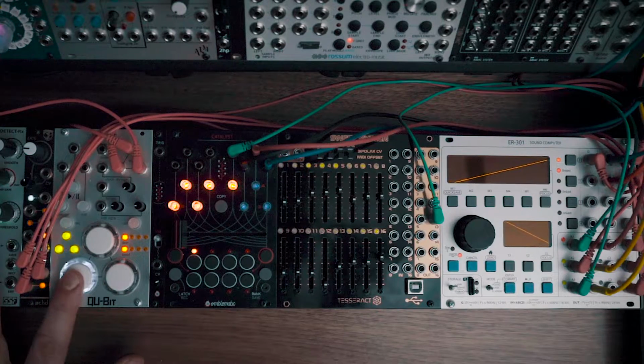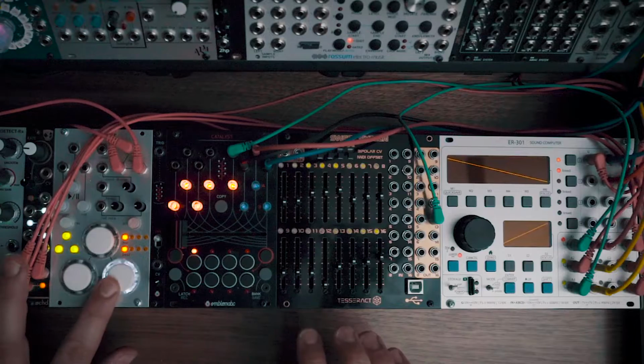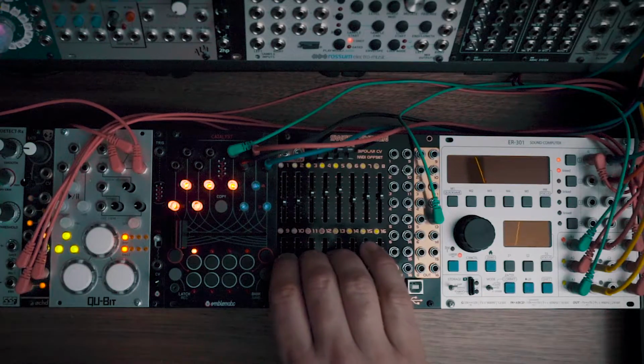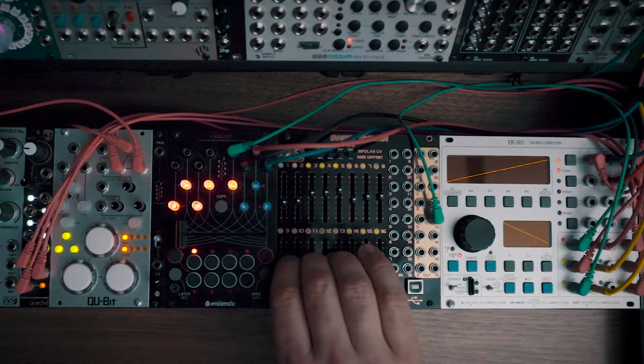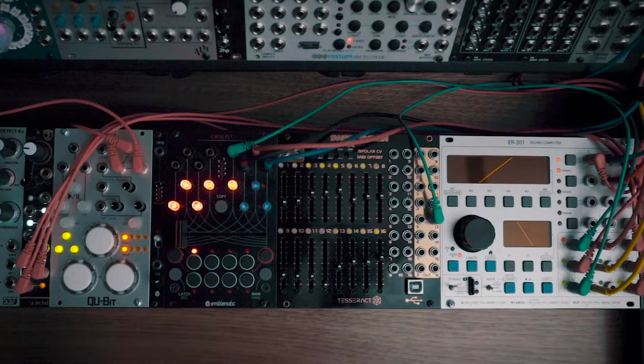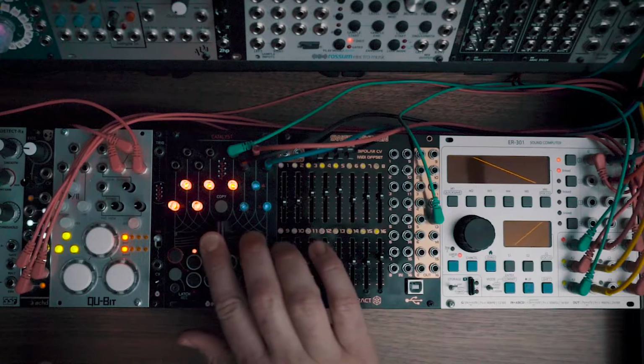I'm going to record one more sound. This is to demonstrate that there are other ways to change the pitch of these grains other than the slider.